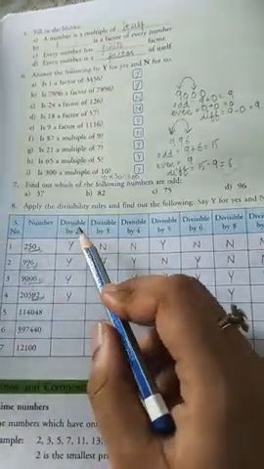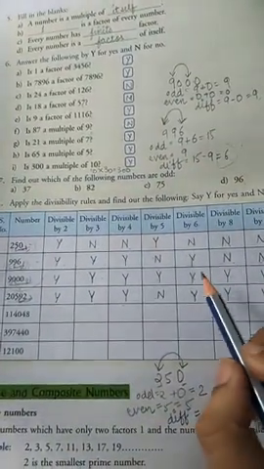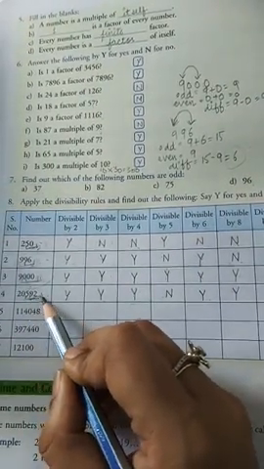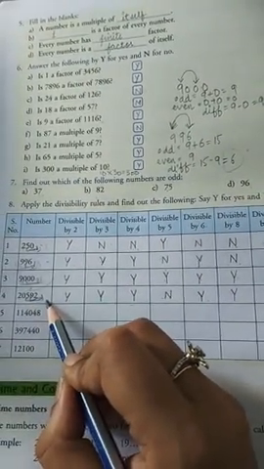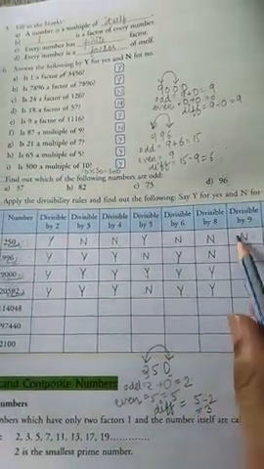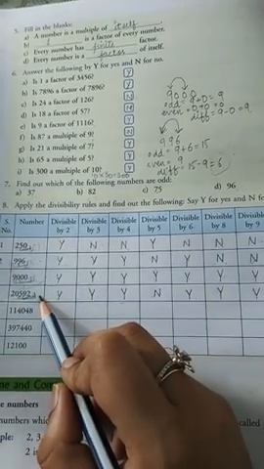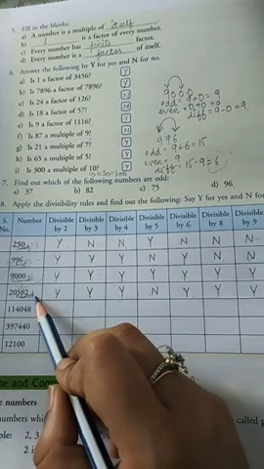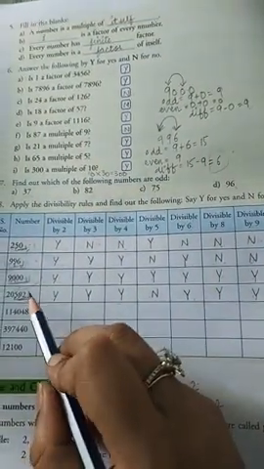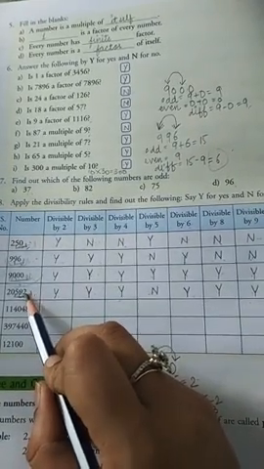Divisibility by 6, observe, it is divisible by 2 and also by 3, so it is divisible by 6 also. Yes. Divisibility by 8, observe the last 3 digits, 592. 592 is divisible by 8, so that is why 20592 is also divisible by 8. Now the divisibility by 9, do the sum of the digits. The sum of the digits is divisible by 9, so that is why the number is also divisible by 9. Divisibility by 10, no, this number is not divisible by 10 because the ones digit is not 0.